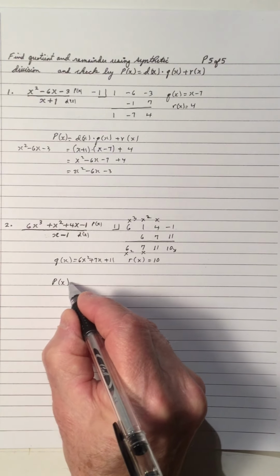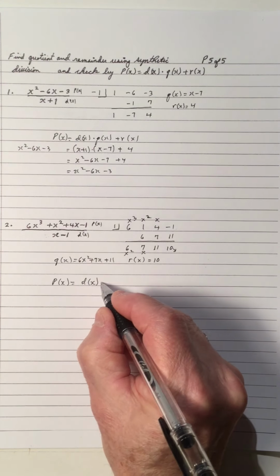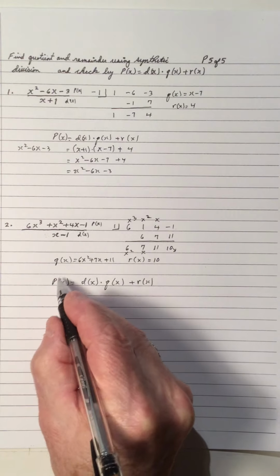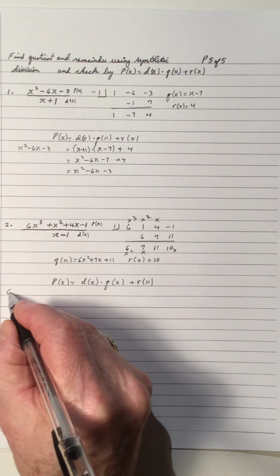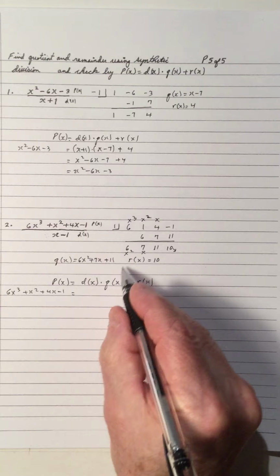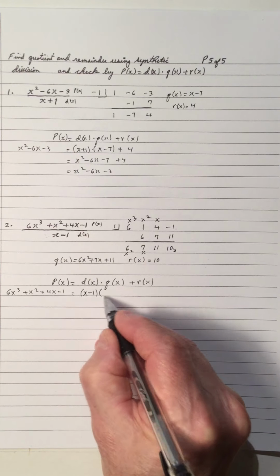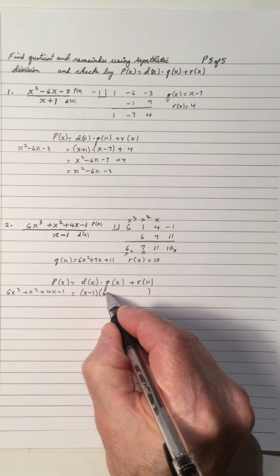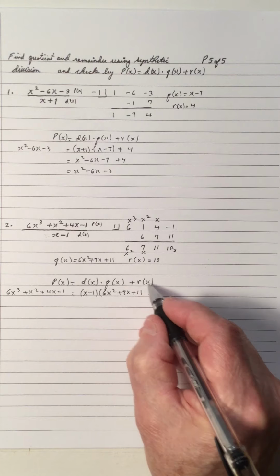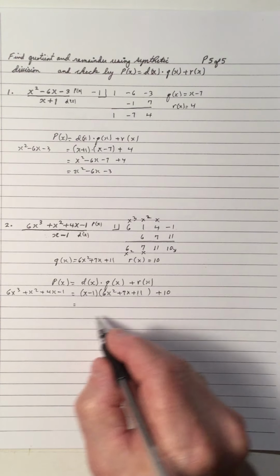Check that the p of x is equal to d of x, which is the divisor, times the quotient, q of x, plus the remainder, r of x. And so the polynomial starting off was 6x cubed plus x squared plus 4x minus 1. So let's put the divisor in, which is x minus 1, and the q of x is 6x squared plus 7x plus 11, and we're going to add on the r of x, which is 10. So according to PEMDAS, we'll multiply this out first, and here we go.